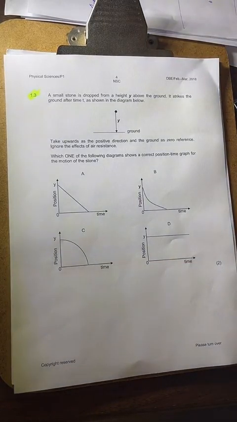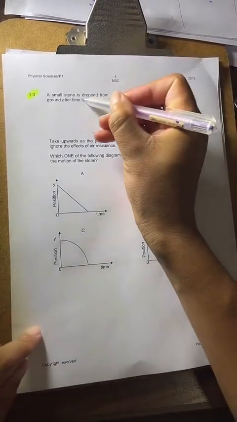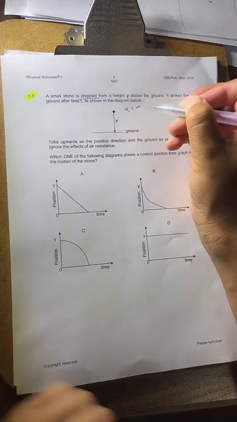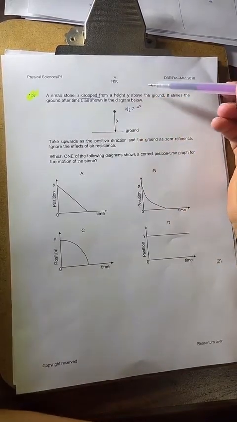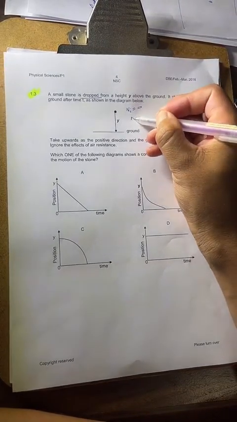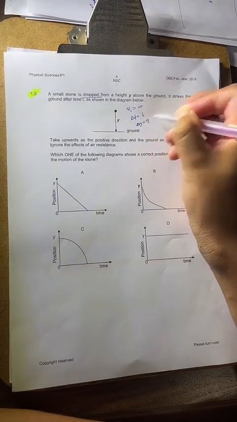According to our analysis, when a stone is dropped, Vi is 0. It's dropped from a height y above the ground. It strikes the ground after some time t. So change in time is t, change in y is just y.